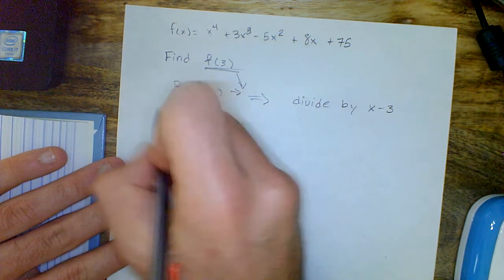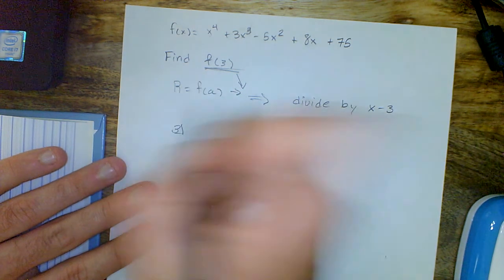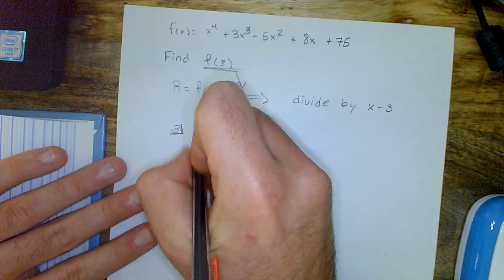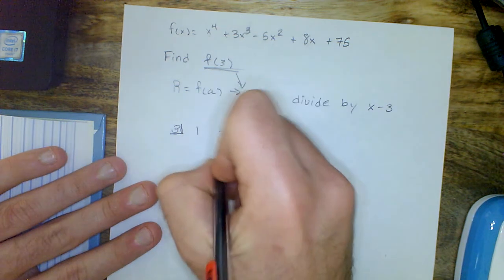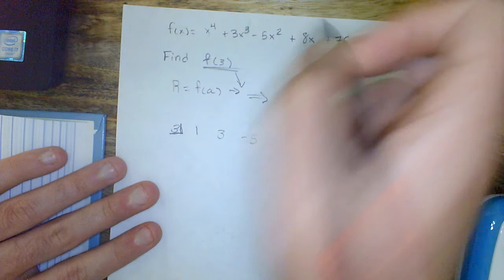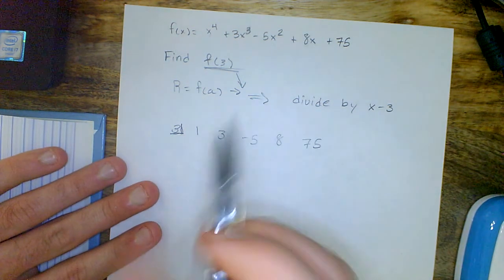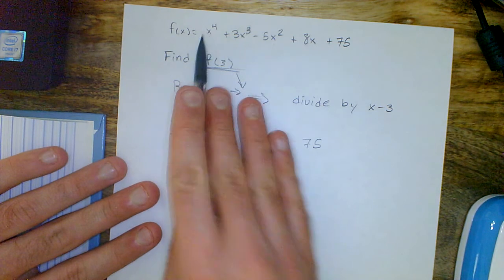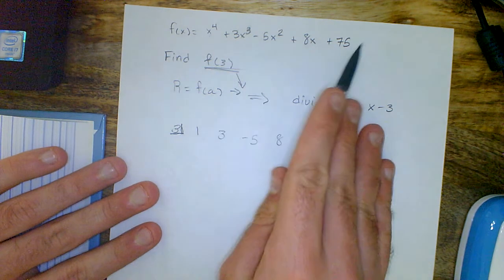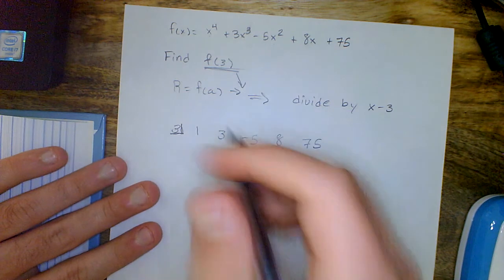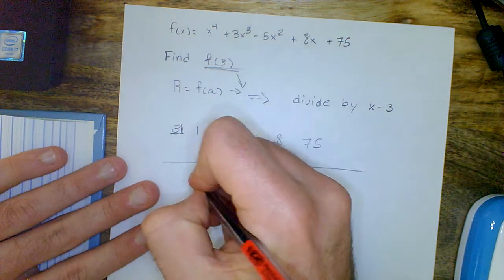Again, we draw the box up here and we put a in there. This time it's positive 3 because it's x minus 3 and not x plus 3. And then here we have the coefficients, the 1, 3, negative 5, 8, and 75. Here we have no zeros because it's a degree 4 polynomial and it has all non-zero terms. Okay, so now we begin the process.